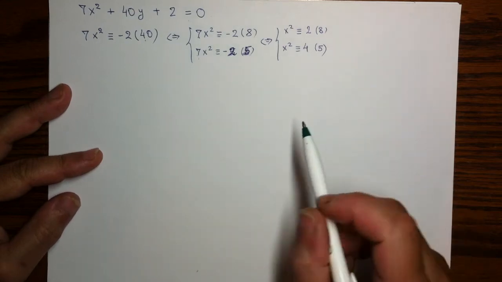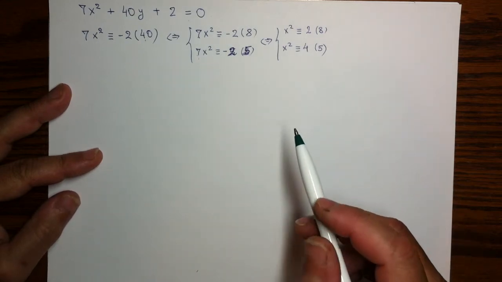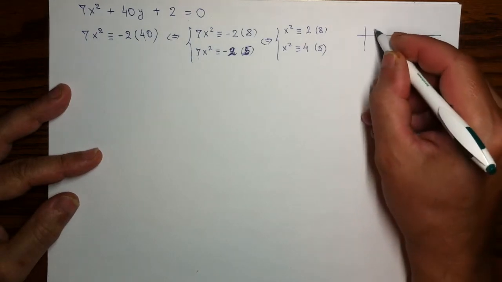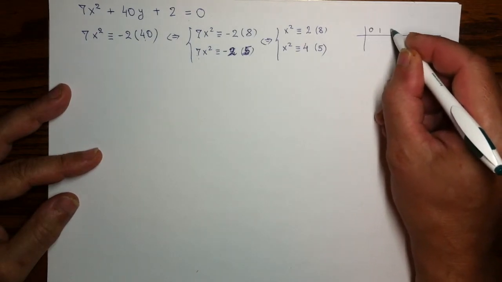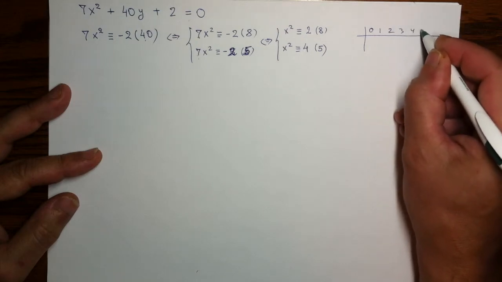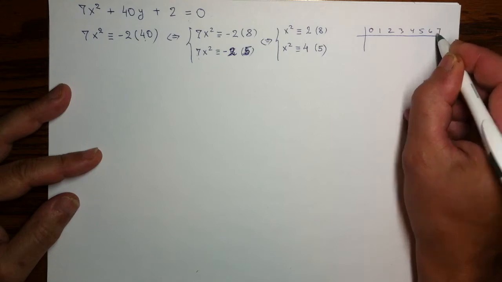To assess it, it's good to look at the squares of all possible remainders modulo 8: 0, 1, 2, 3, 4, 5, 6 and 7.